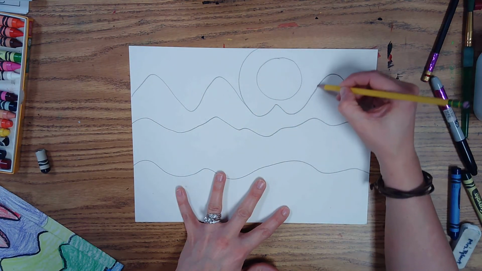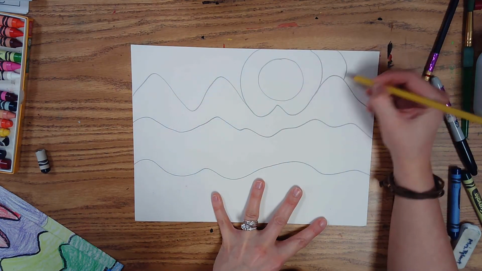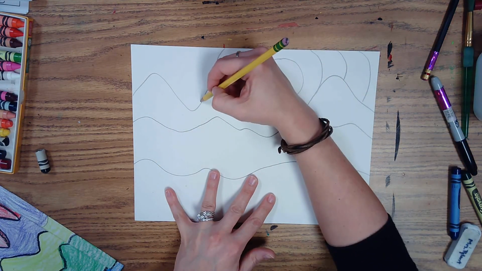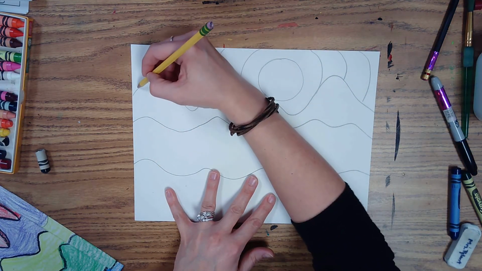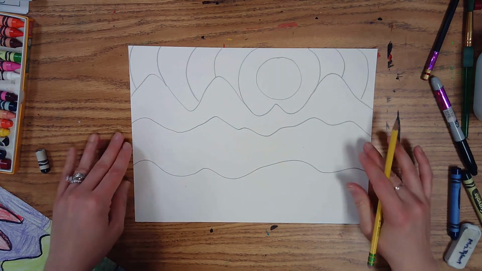So I'm going to do big curved lines. They're about 2 finger spaces apart. Some more curved on this side. And again, keeping them nice and far apart. Curved lines. Good.